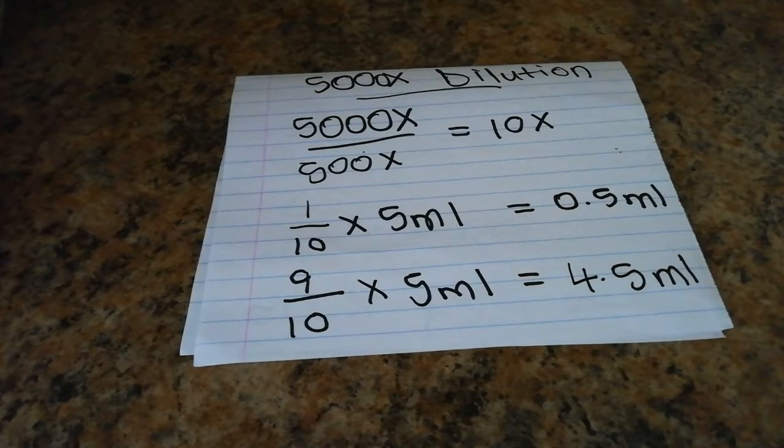Yes, so we are done. We now have 5 mils of the 5,000 times diluted egg white solution. So we did it in 4 steps. We did the 5 times, the 50 times, the 500 times, and finally the 5,000 times dilution.